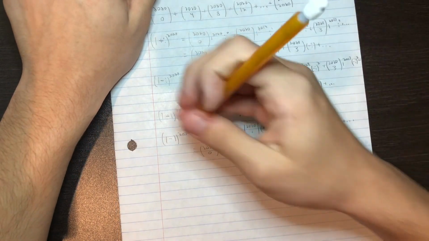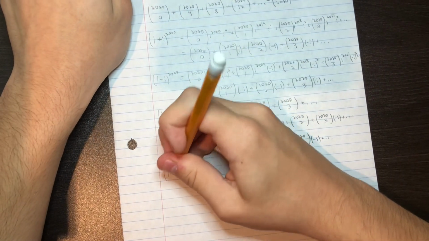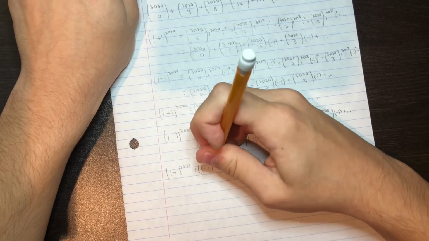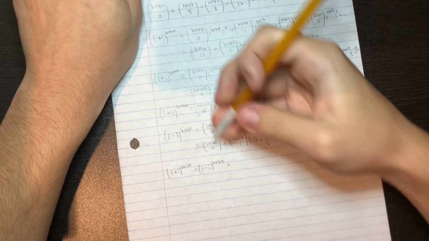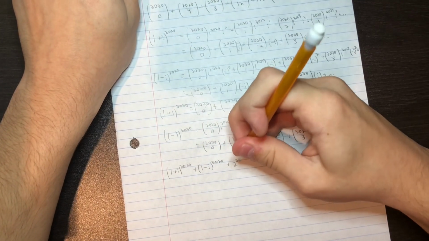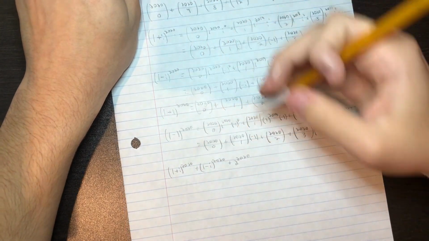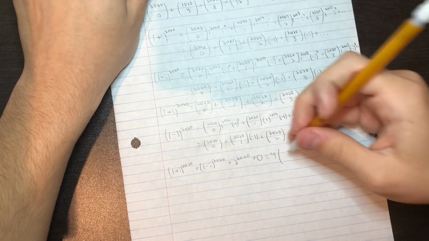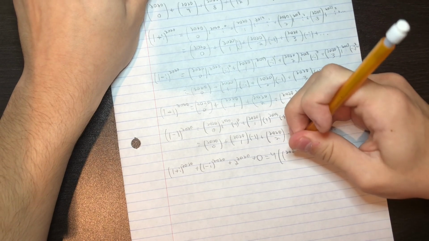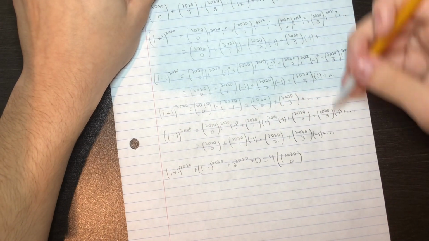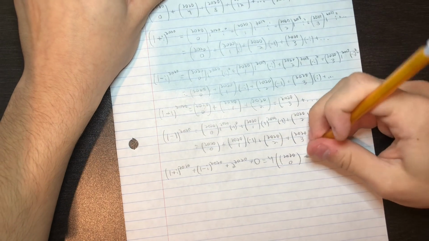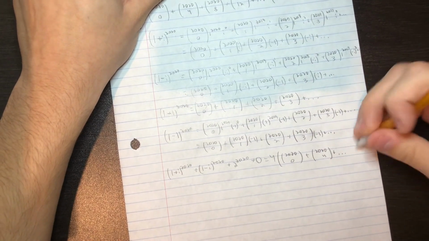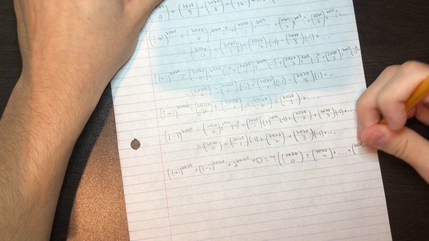So we would basically get that, adding these up, we get (1 plus i) to the 2020, plus (1 minus i) to the 2020, plus 2 to the 2020, and this is obviously just 0. So plus 0 is equal to, we have 4 times, well, adding these up, we'd get 2020 choose 0. Now, if we were to keep writing these out, we'd see that these would repeat every 4, so we'd have 2020 choose 4, plus so on up until 2020 choose 2020.